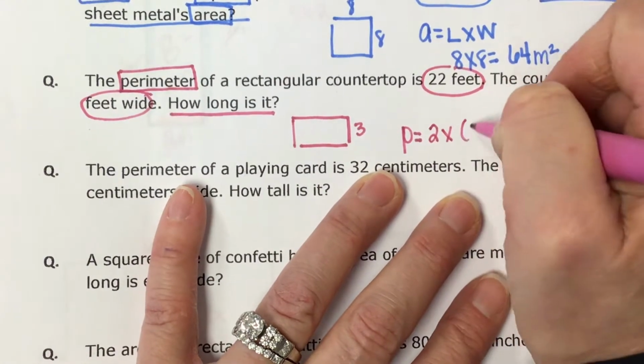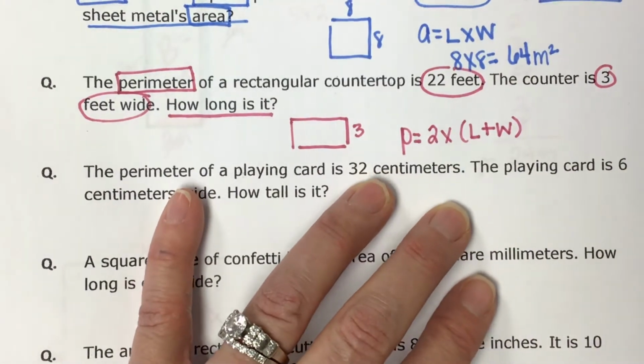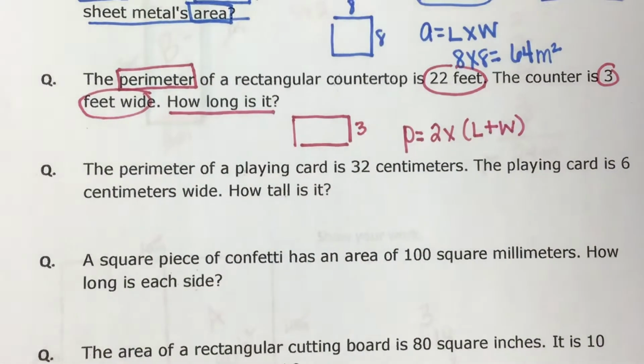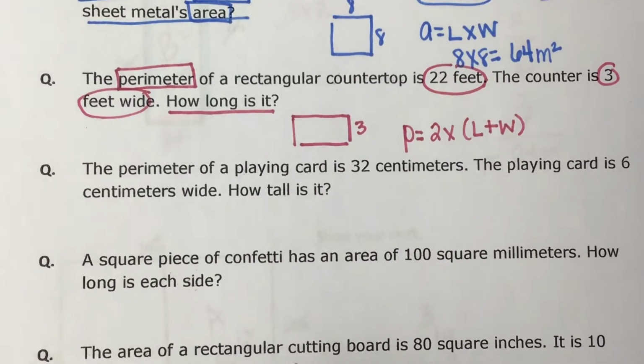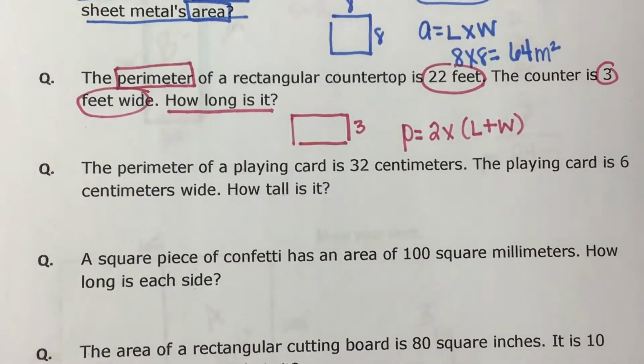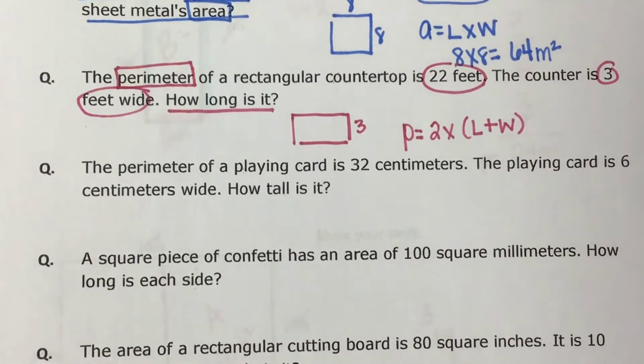Two times your length plus your width. Okay? And then we want to replace all the numbers we know. We already know what the perimeter is. What is the perimeter? Every hand should be up. We've circled it. It's right there on the screen. It's on your paper. What is the perimeter?